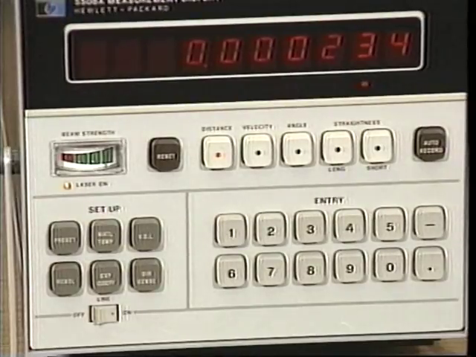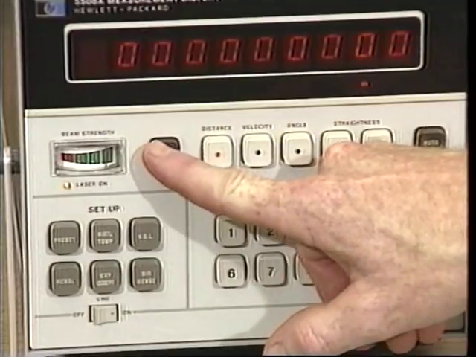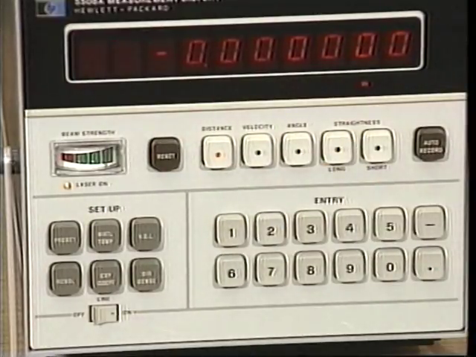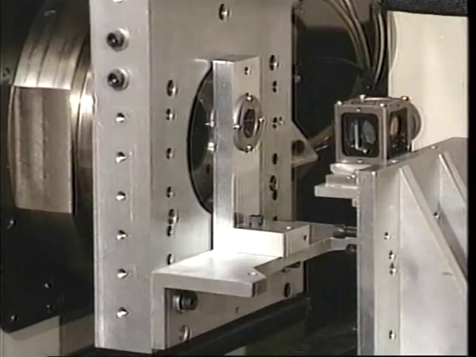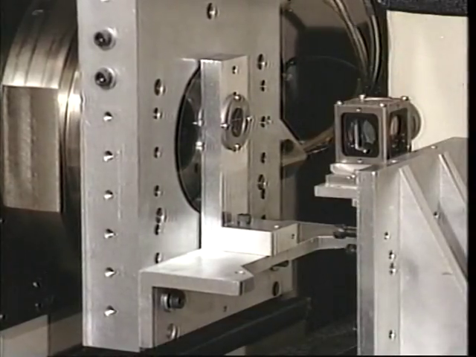With the optics at their minimum separation, press the reset key on the front of the console. This clears the previous measurement data. Measurement data may be automatically recorded by auxiliary equipment or manually recorded from the console's display. In this case, manual data collection is chosen. At this point, the retroreflector may be moved away from the interferometer and measurement of that displacement may begin.